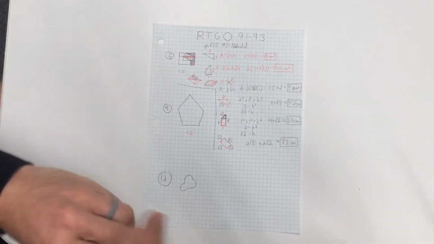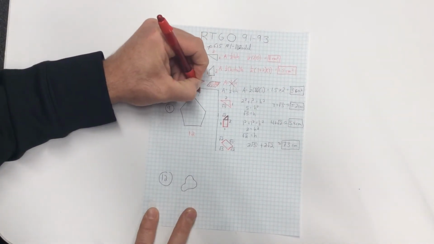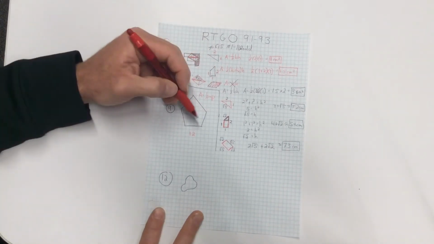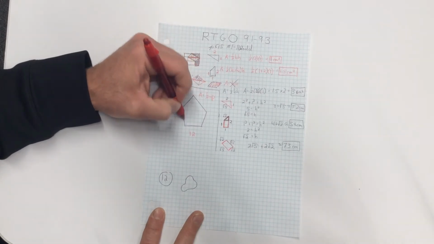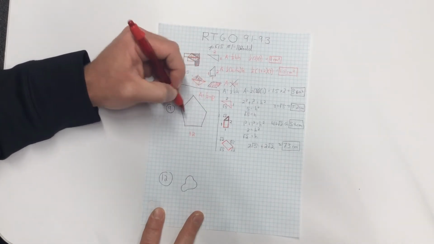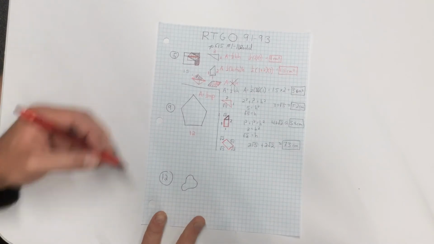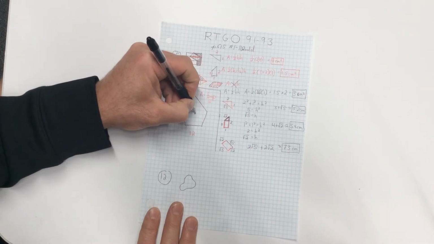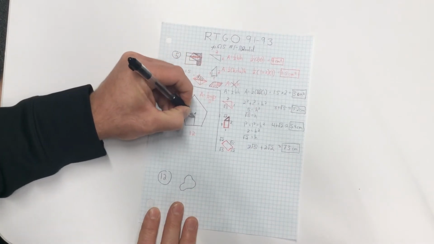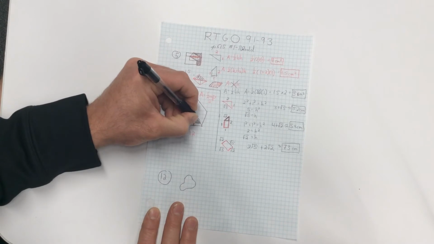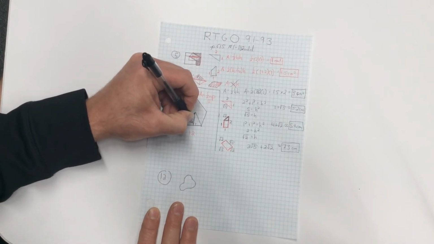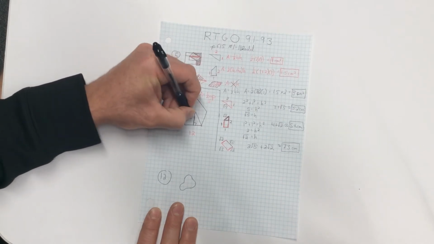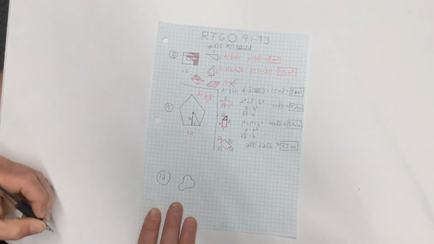Our formula is 1/2 AP, apothem times the perimeter. I already know my perimeter, 12 times 5. They give you the side, so the perimeter is very easy. So I need my apothem. The apothem is from the center to the center of the side. I'm going to create my right triangle here because I can find this degree, and that will allow me to solve for my apothem.